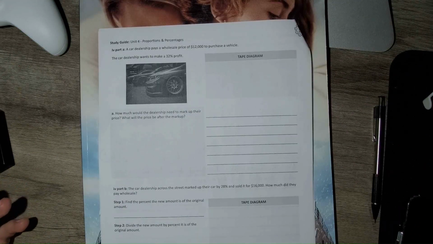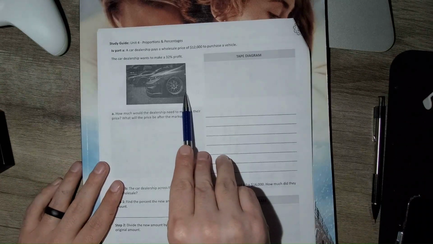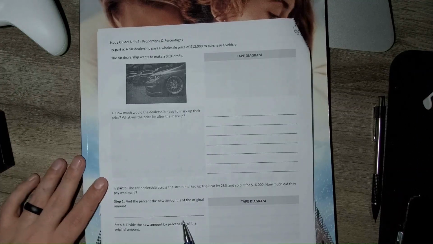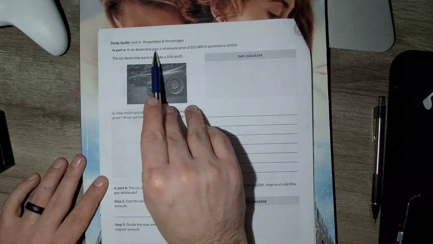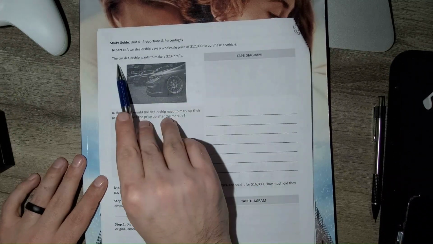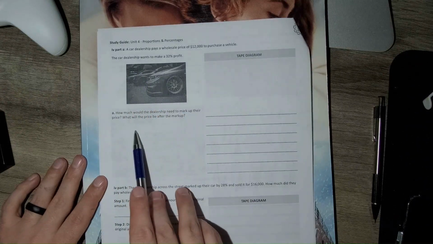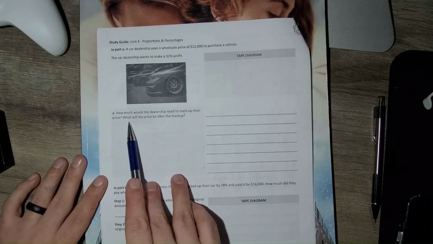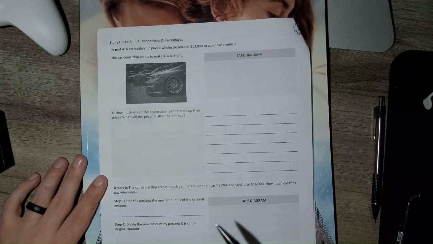All right, so here is another example of percent increase. So here's finding the original amount. Finding the new amount. And then the next one is finding the original amount. So let's get started. A car dealership pays a wholesale price of $12,000 to purchase a vehicle. The dealership wants to make 32% profit. So part A, how much will the dealership need to mark up their price? What will be the price after the markup if they want to make 32%?